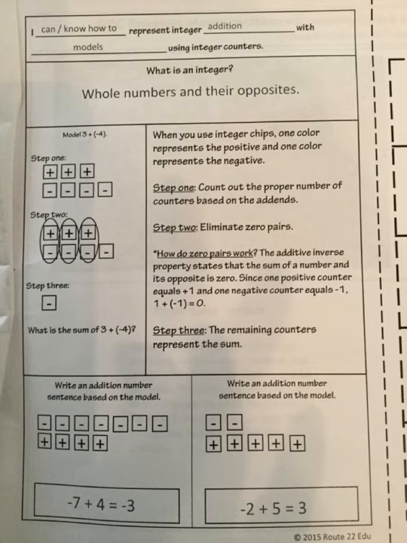Okay, so when you use integer chips, one color represents the positive and one color represents the negative. Usually you'll see yellow represent the positive and red represent the negative. Step 1, count the proper number of counters based on the add-ins. Step 2, you're going to eliminate the zero pairs. And then step 3, you get your answer.